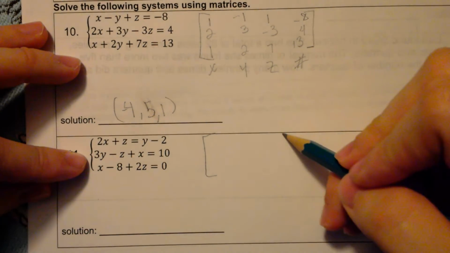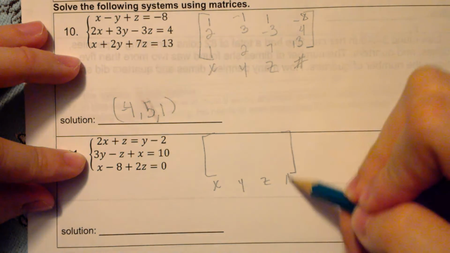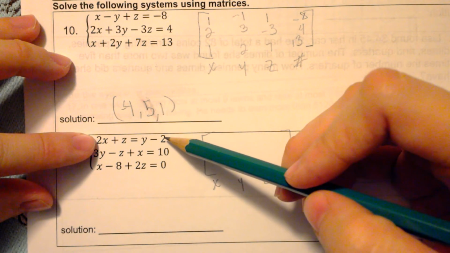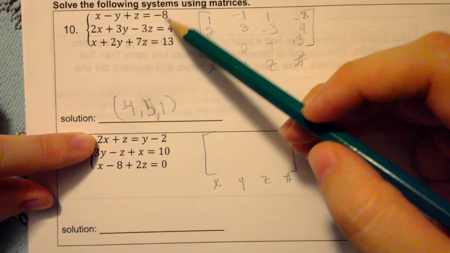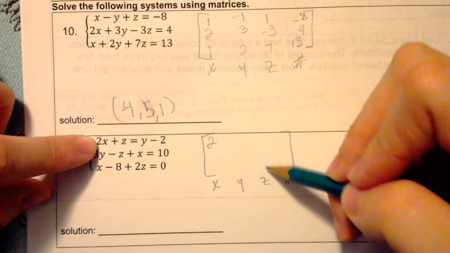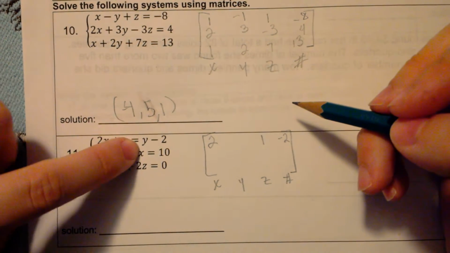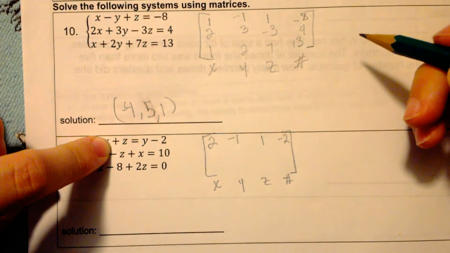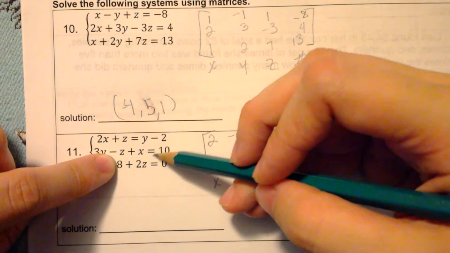Number 11, a 3x4. So I need my x, my y, my z, my constants. If I look at this, my first equation, I don't have it in standard form, meaning I don't have all my variables on one side together, like on number 10. So when I write out my coefficients, I have 2, 1z, and it equals -2. But my y is on the other side. So when I move it over, it becomes negative. So it'll be -1.